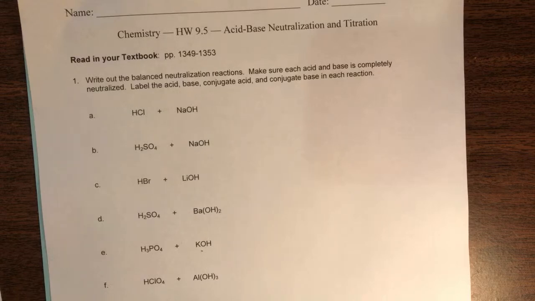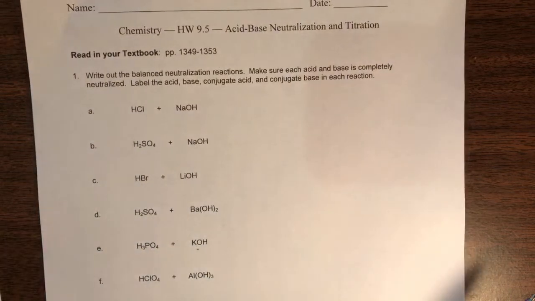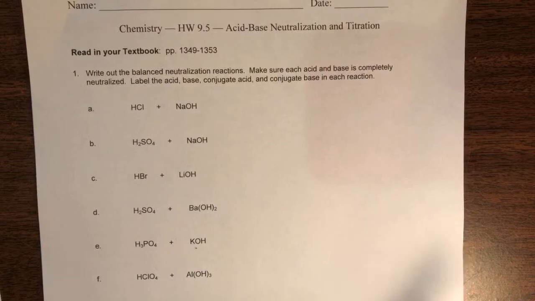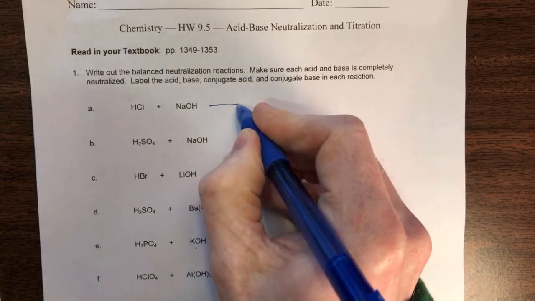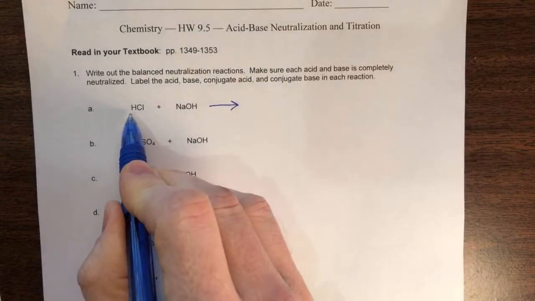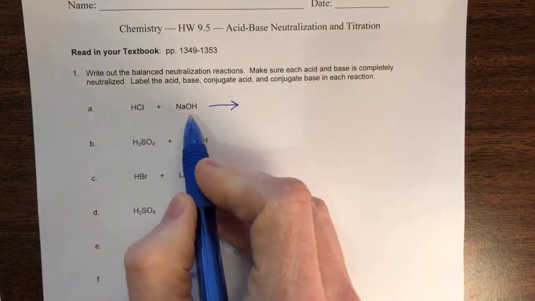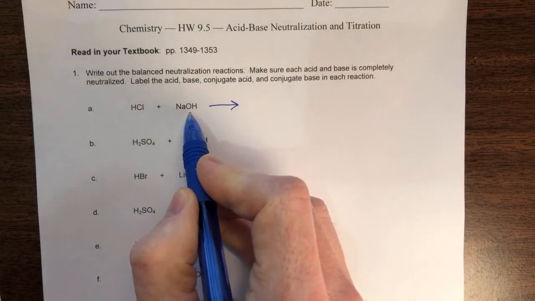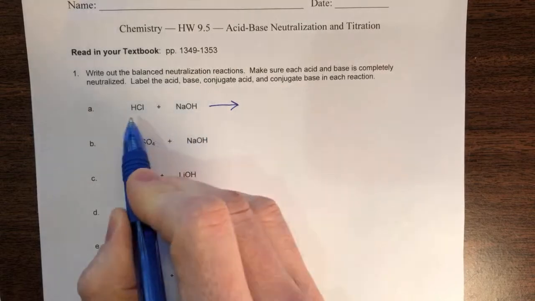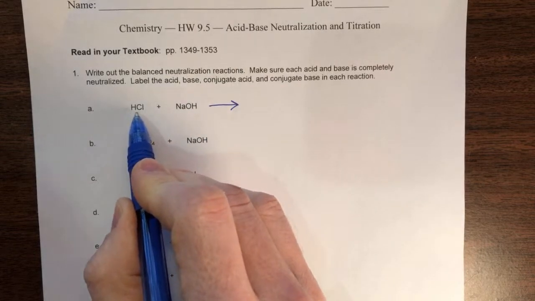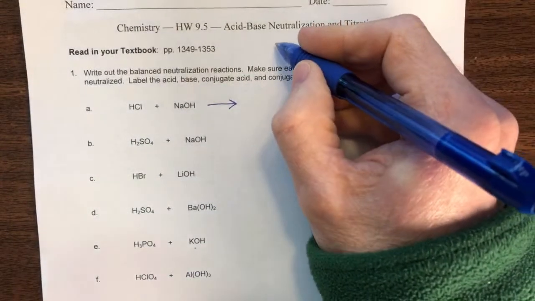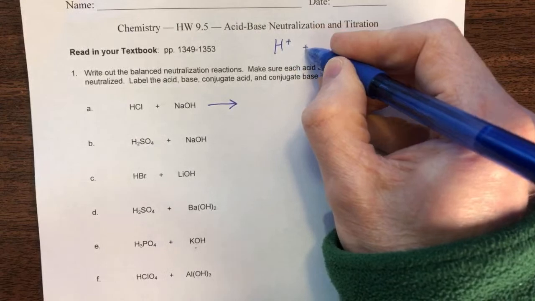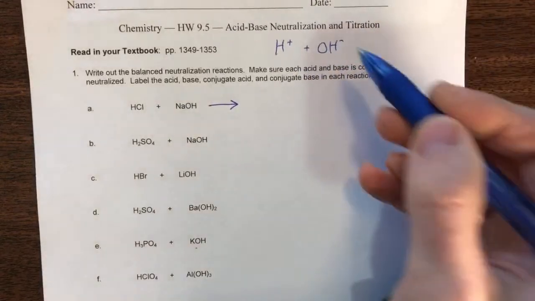Well, you've already seen similar kinds of things before, but now I actually want you guys to predict the products. Rather than just identifying things, we're going to predict the products. So this is what we're going to do. We know that this is the acid because the H is in the front. We know that this is the base because the OH minus is here, right? And so what's going to happen is the H+ is going to react with the OH-, and you're going to get out, well, what's H+? Let's even write it up here. H+ plus OH-. What's going to happen?